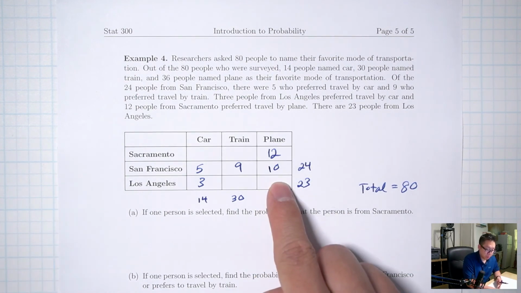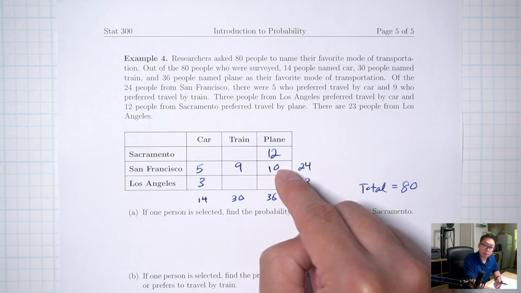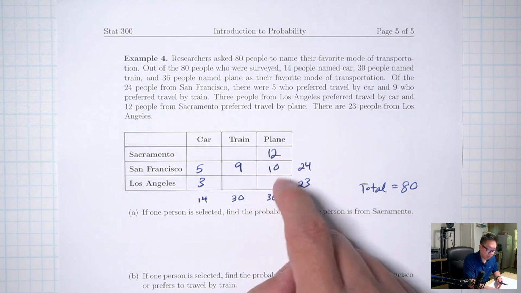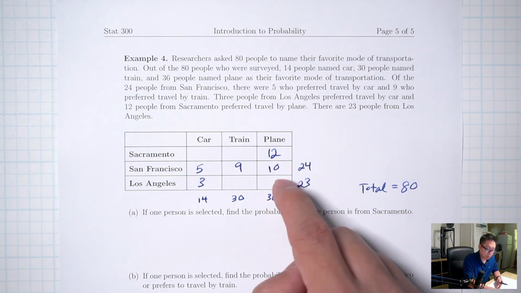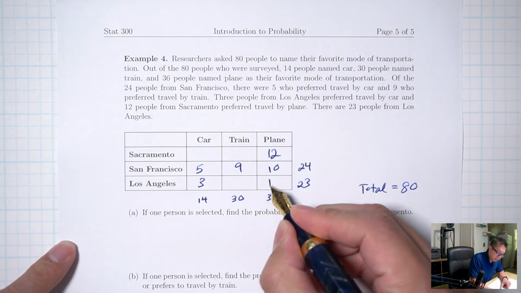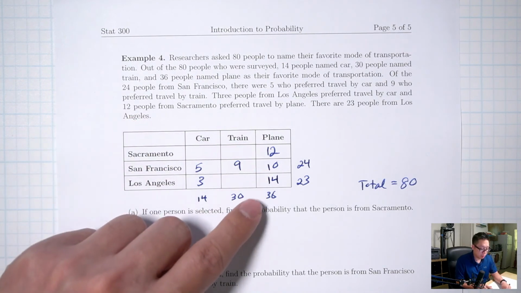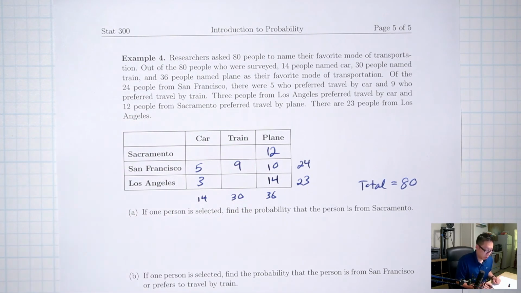I can do this box because I know that the column should add up to 36. Right now I have 12 plus 10, which is 22. To find the missing number, I can just do 36 minus 22. So 36 minus 22 is 14. You can double check: 12 plus 10 plus 14 is 36. Where next?